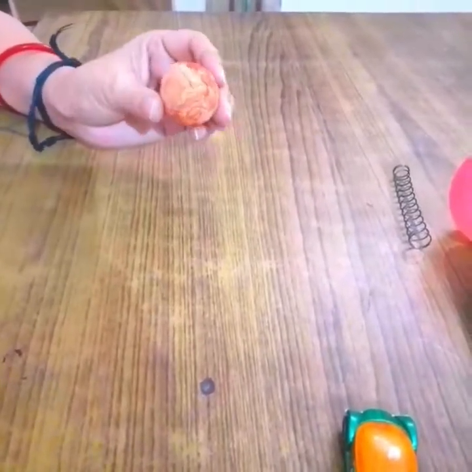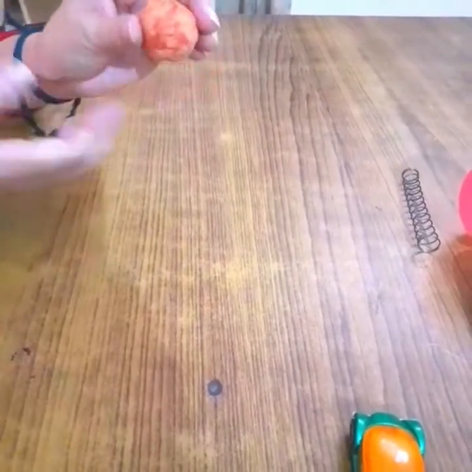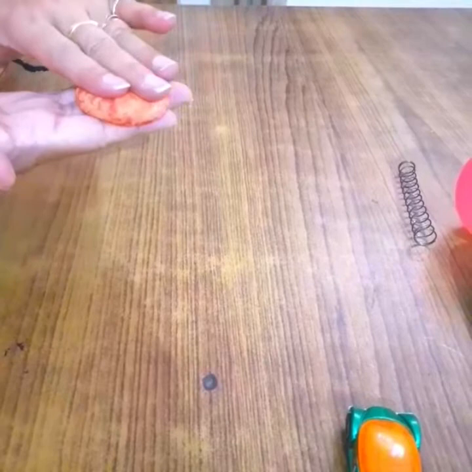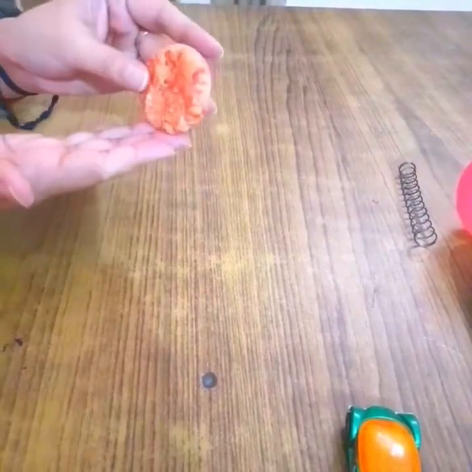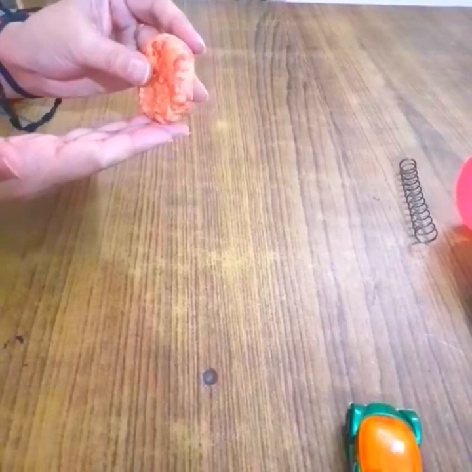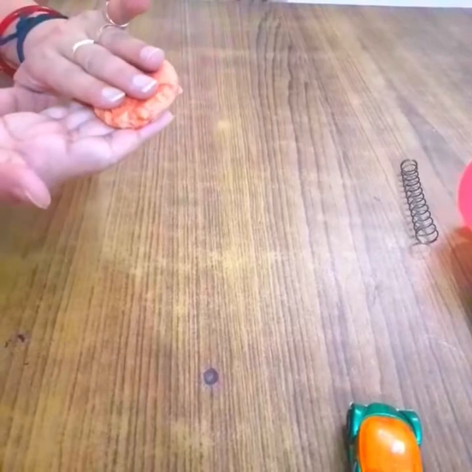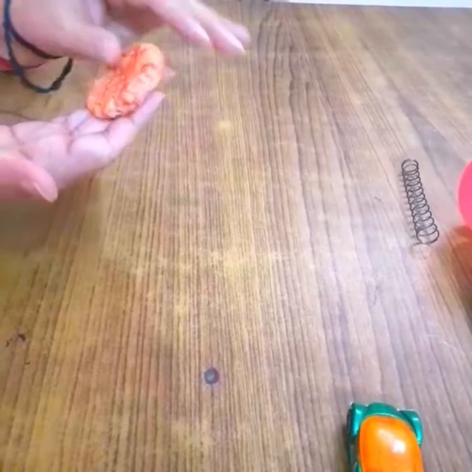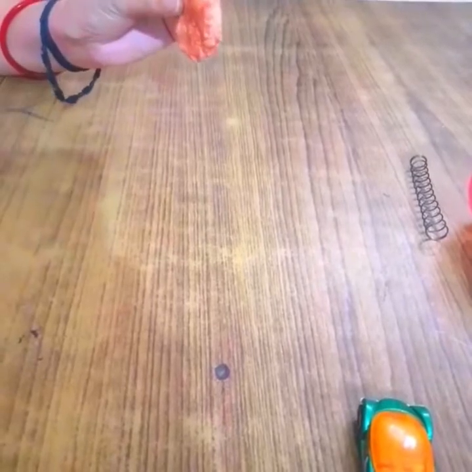Now look at this Play-Doh. It is round like a ball. If I press it with my finger, the round ball becomes a flat ball. What has happened? If I squeeze it or press it with my finger, I apply force on it, due to which its shape and the size both change.